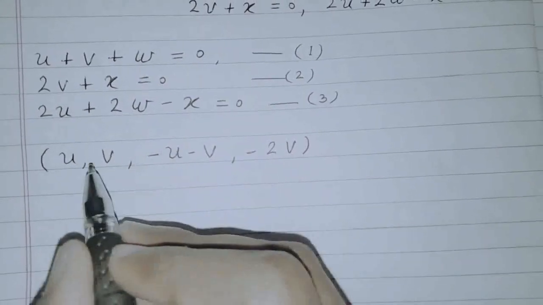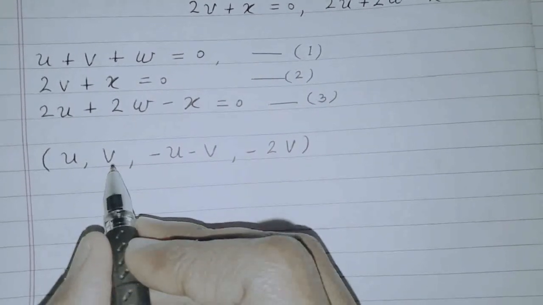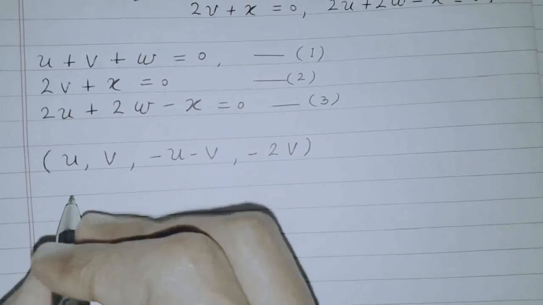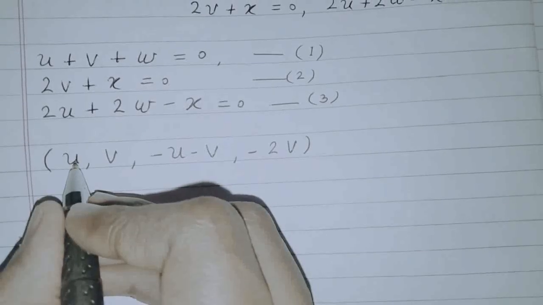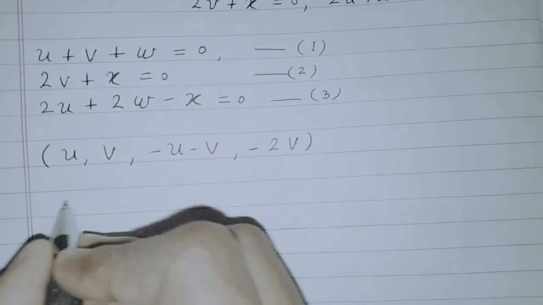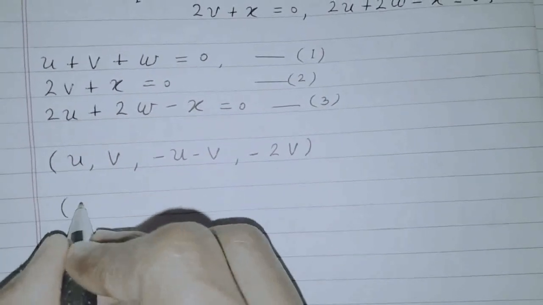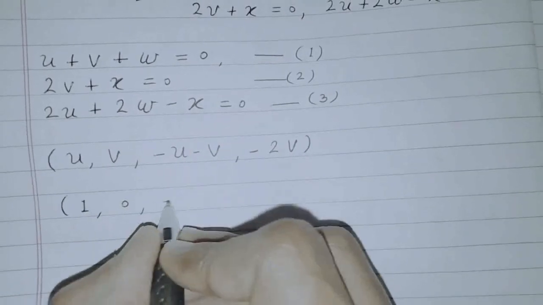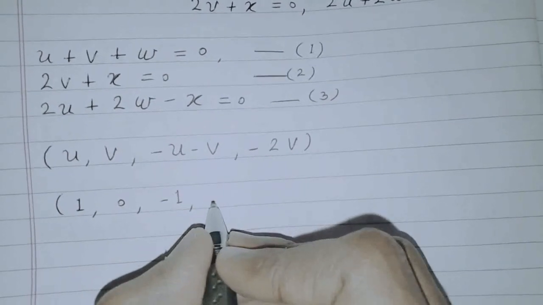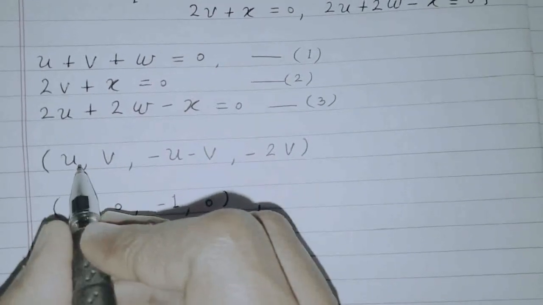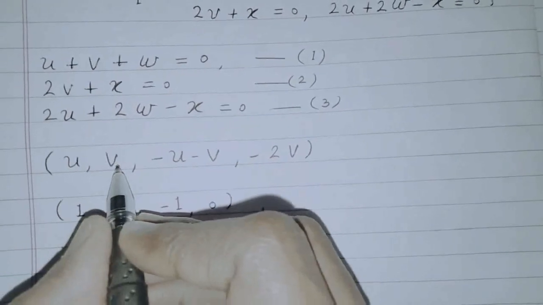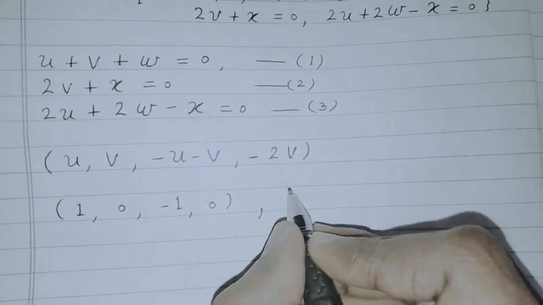Now since u and v are assumed to be linearly independent, we can assign them values in the following way. First we put u equals 1 and v equals 0, then we obtain, and then we put u equals 0 and v equals 1, and this gives.